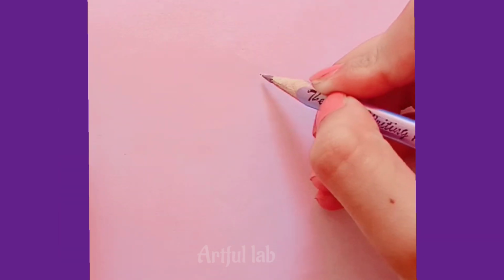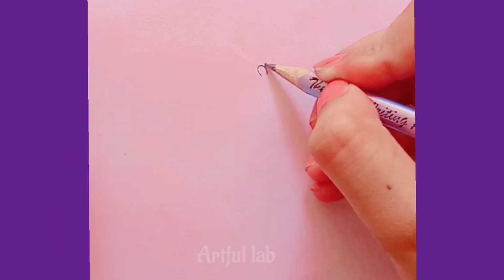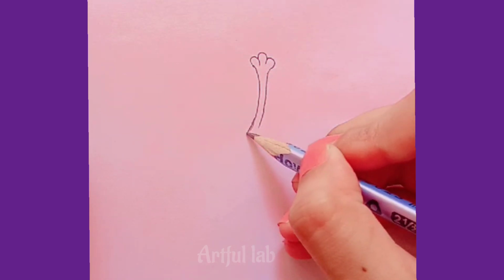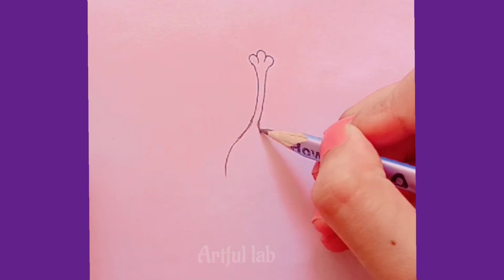Welcome to our flower drawing tutorial. Today, we'll explore the plant reproductive system through a simple yet informative drawing. Let's start with the basics.